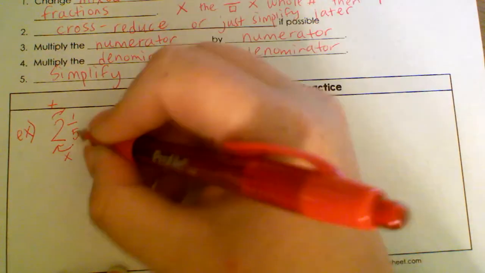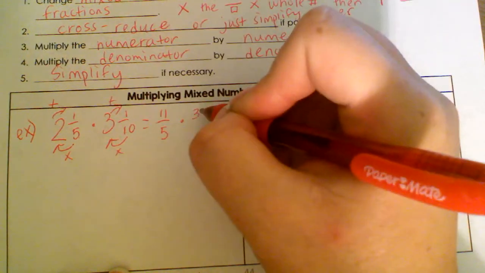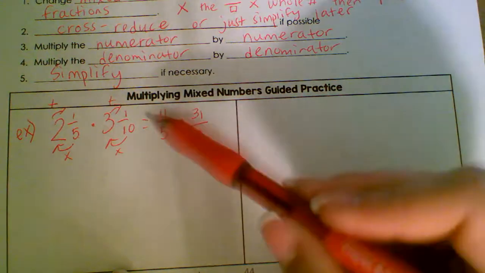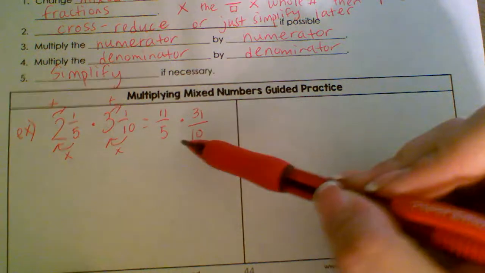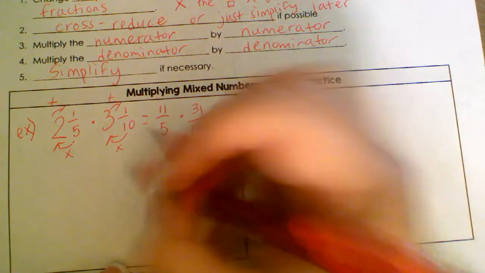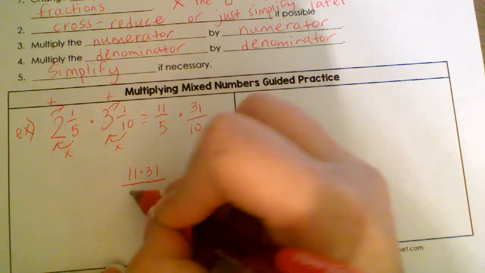So now we get 5 times 2 is 10, plus 1 is 11, times 3 times 10 is 30, plus 1 is 31, over 10. So cross reducing can't happen here anyway, so I'm just going to go ahead and multiply across. 11 times 31, 5 times 10.